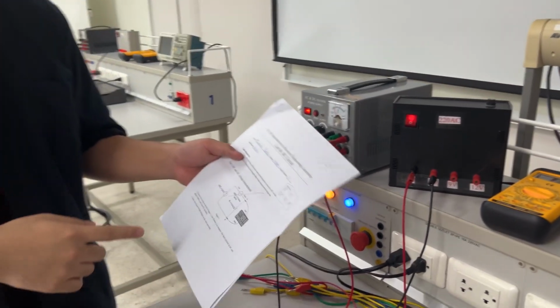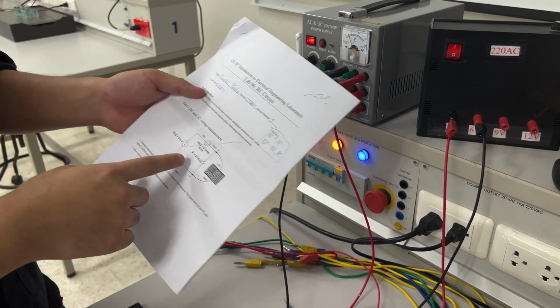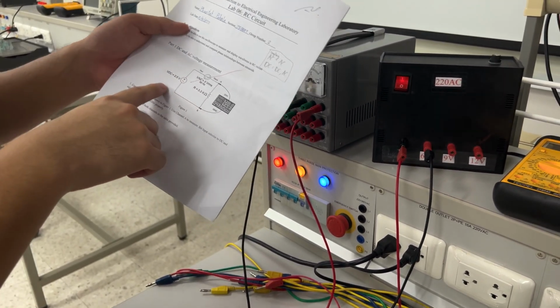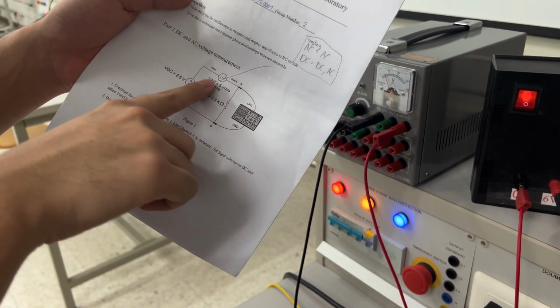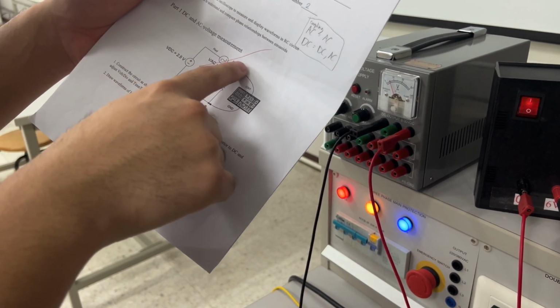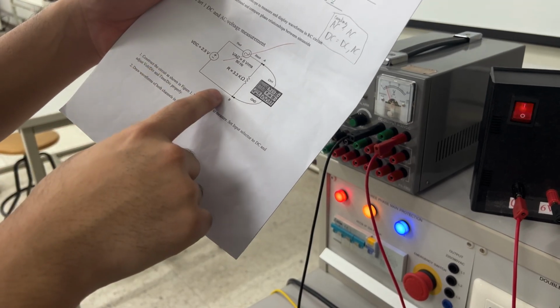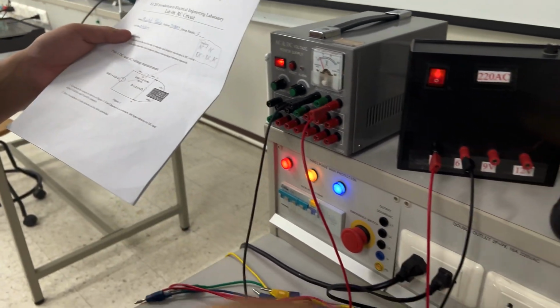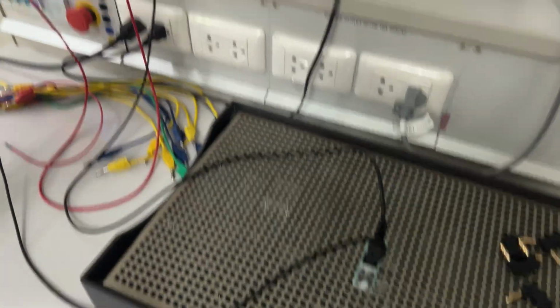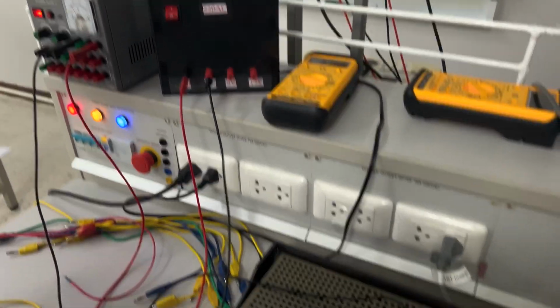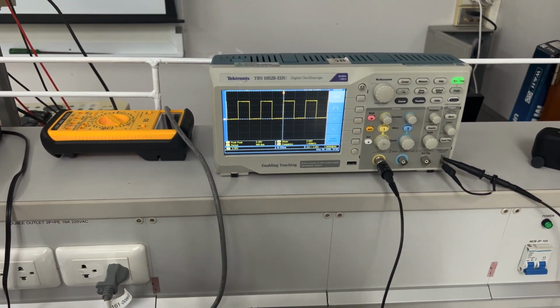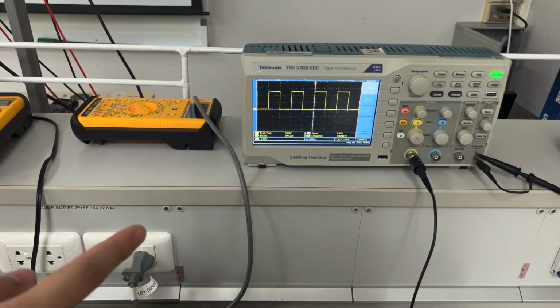Okay, so this is the first part of the lab, which is AC connected to the DC circuit. We connect VDC to VAC, and then we get the ground from VDC to the resistor and get the voltage from the VAC to the resistor, and then we're gonna find the waveform of it.